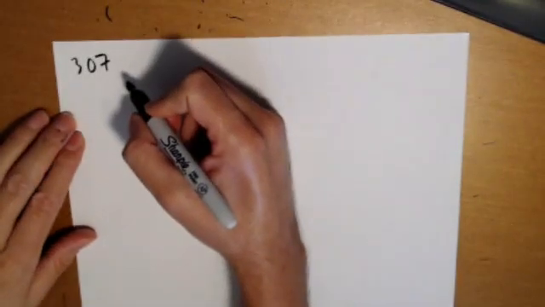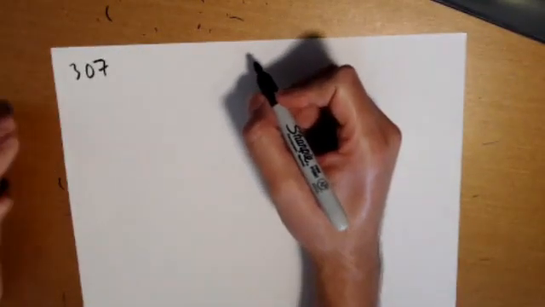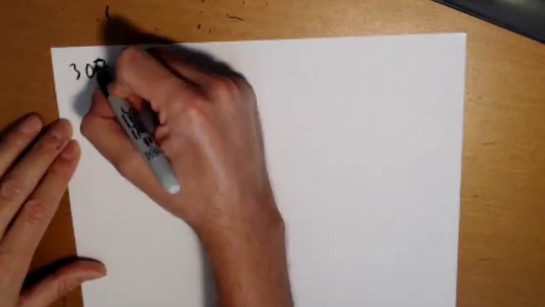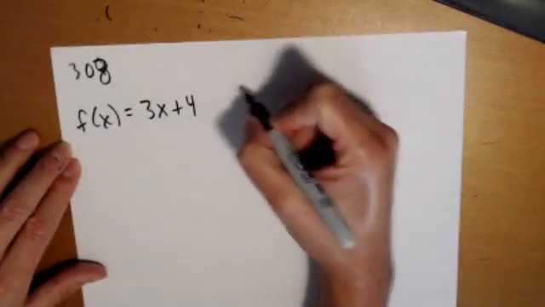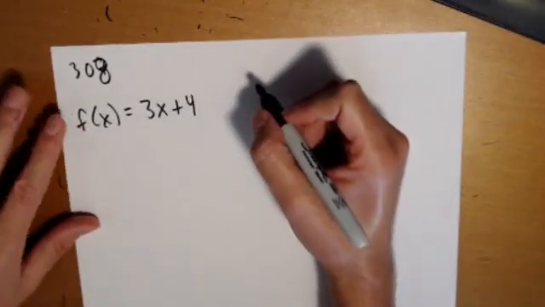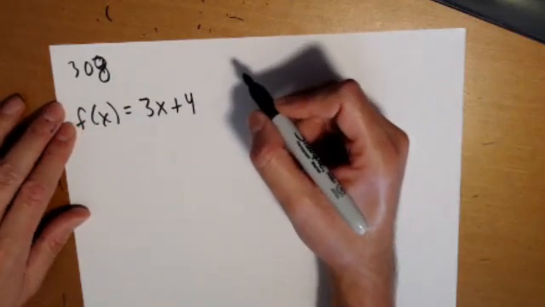Function notation. It seems like all we're doing is replacing y with f of x, and that's kind of what we're doing. Did I say 307? I meant 308. f of x is equal to 3x plus 4. It's essentially just y, but let's think of it like a computer program.